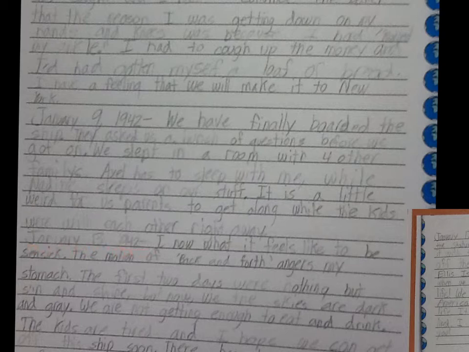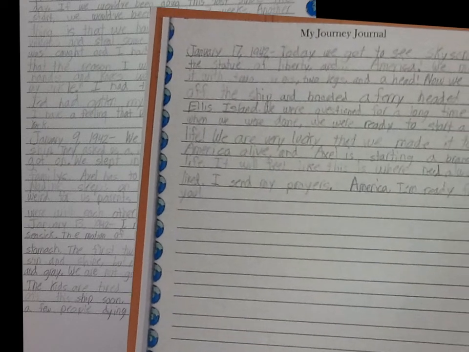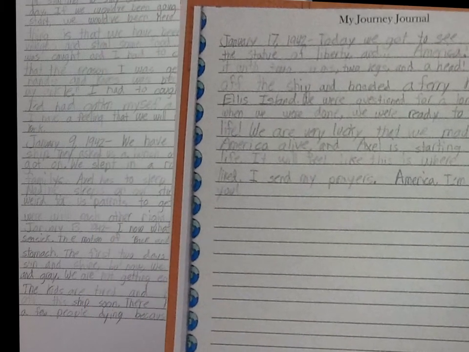January 13th. I know what it feels like to be seasick. The motion of the back and forth angers my stomach. The first 2 days were nothing but sun and shine, but now the skies are dark and gray. You can see how he's describing kind of one event for each day and how they're feeling. It then continues on to the second page.